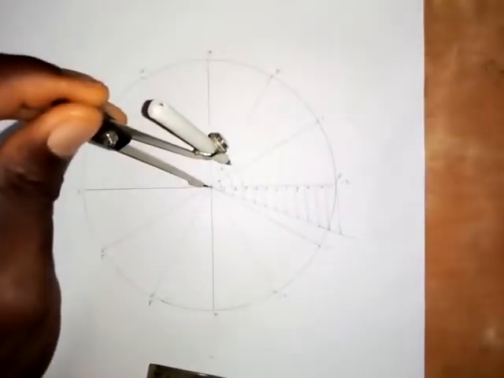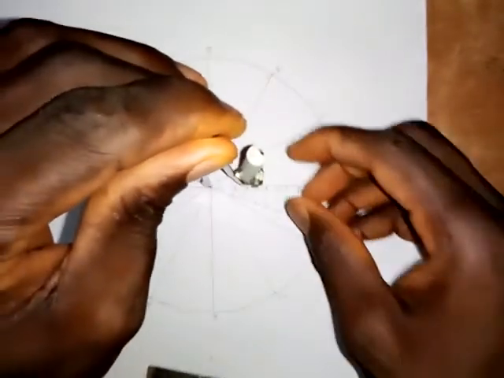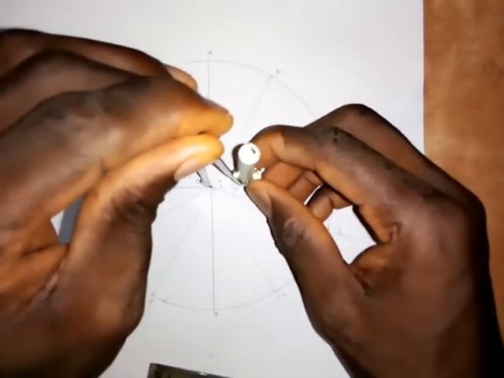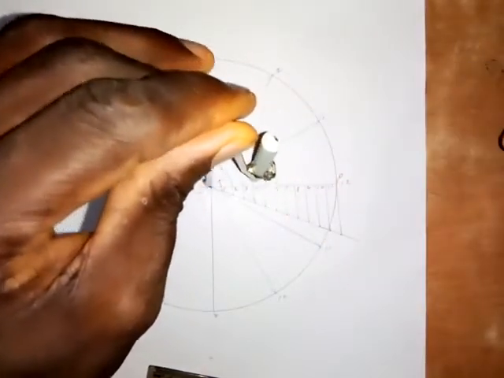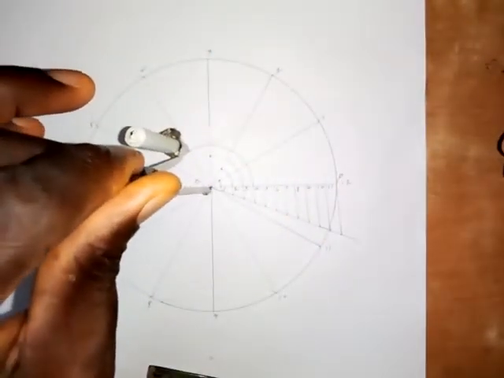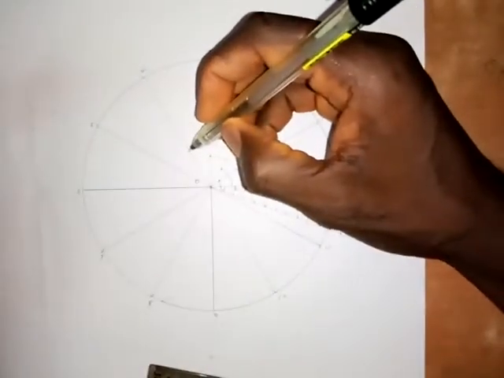Then again, and extend the compass to point 4. Then I will draw an arc. So that goes like this. So when it touches line 4, I stop it there. So I have a point here.